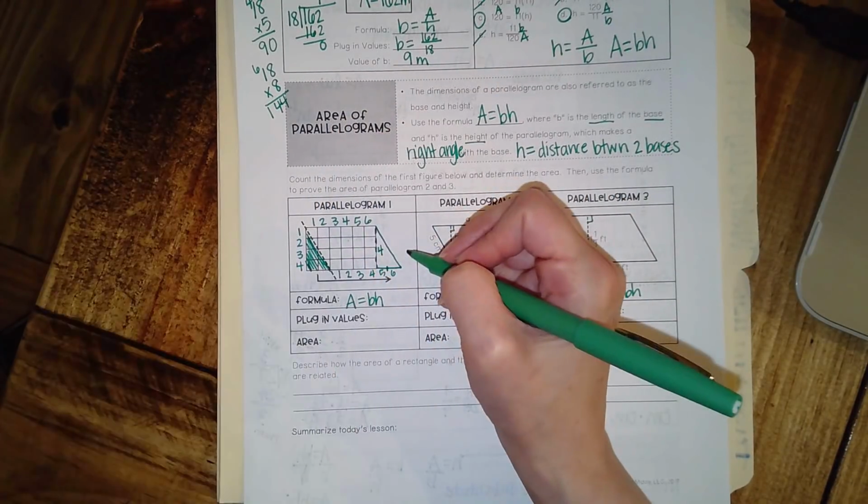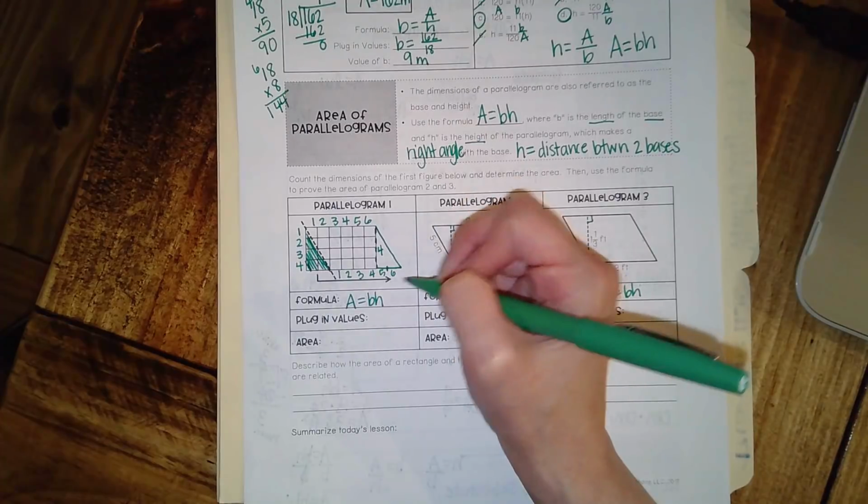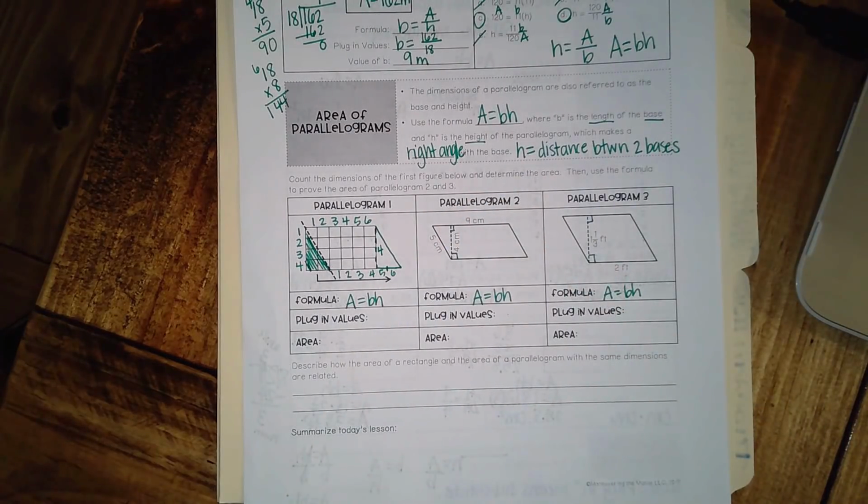It has been replaced on the other end of this to form this parallelogram instead of a rectangle. That is why we can use the same formula for the rectangle and the parallelogram, because it's just like a rectangle had a triangle cut off the end and moved to the other end to form a new shape.